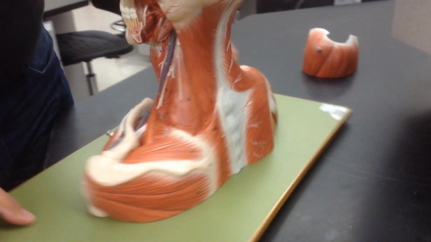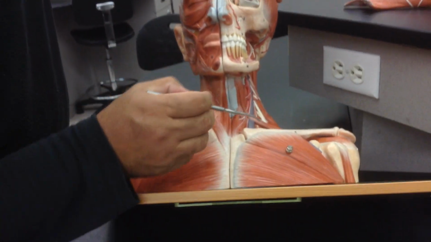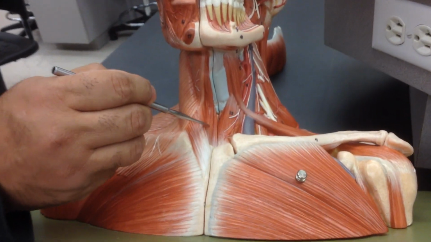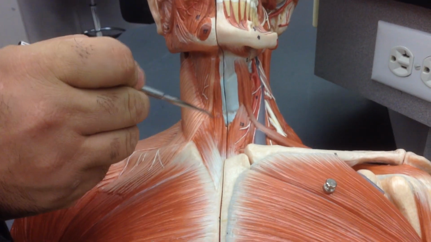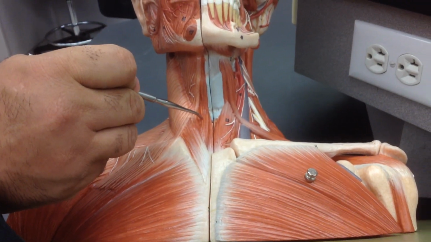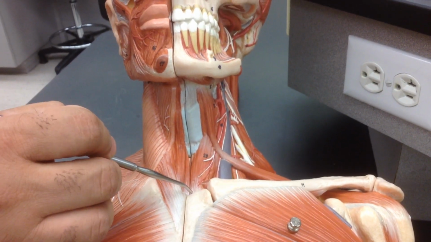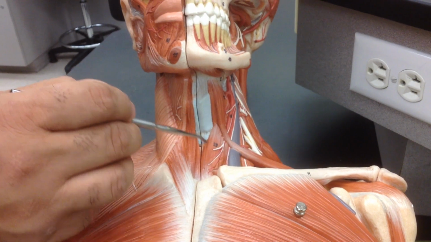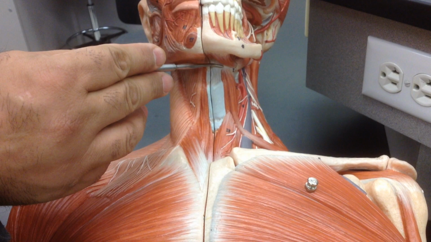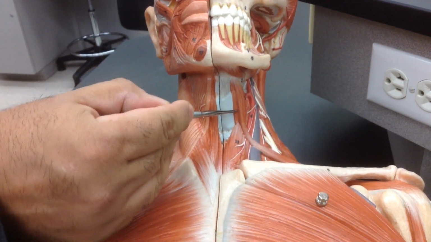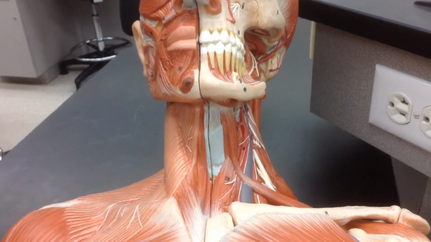Coming to the front of the neck, there are some muscles we need to talk about. The first is this muscle that extends from the sternum all the way up and attaches to the hyoid, known as the sternohyoid muscle. If I remove that muscle, underneath it I get these two muscles. One goes from the sternum to the thyroid, known as the sternothyroid, and the other goes from the thyroid to the hyoid, known as the thyrohyoid. And of course, this is the omohyoid sitting right on that part.